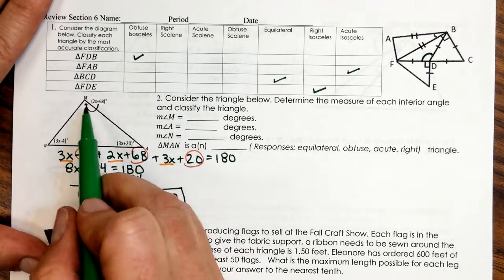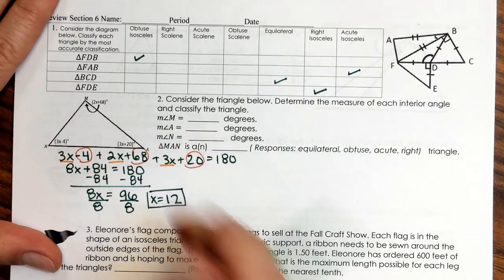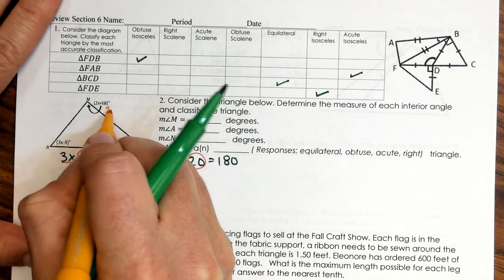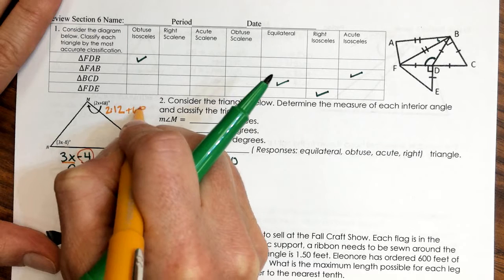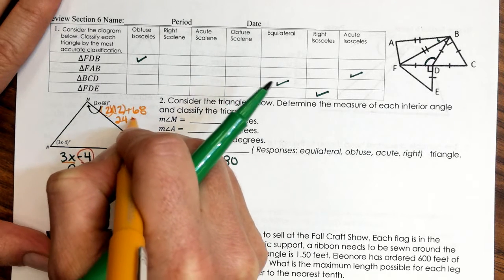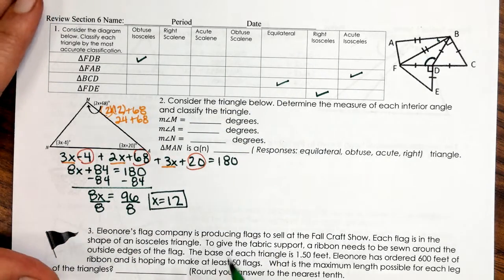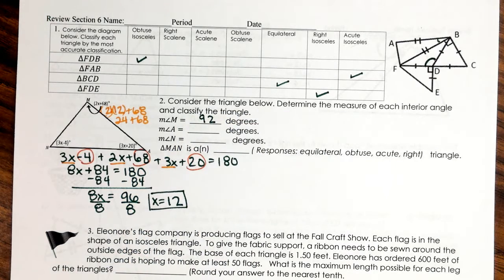So now we need to find the measure of m. We are going to plug 12 into x to find each angle. So I have 2 times 12, plus 68. 2 times 12 is 24, plus 68 is 92 degrees. Awesome.